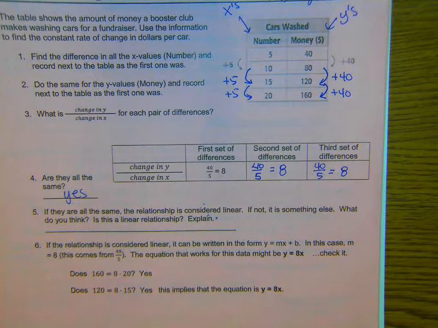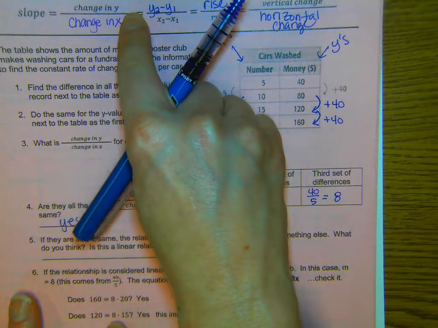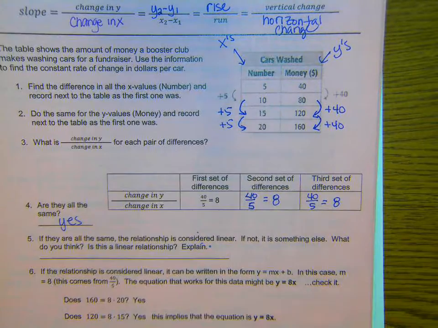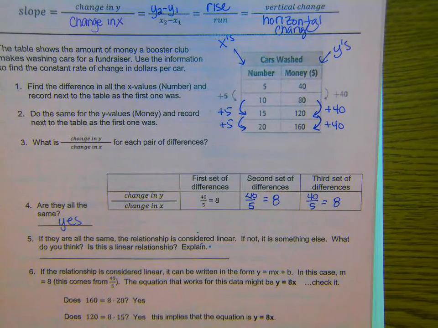Yes. And actually, the change in the y over the change in the x is called the what from above? What do we call that? The change in the y over the change in the x is called the slope. So what is the slope for this situation then? 8. Okay. So is this a linear relationship? The answer is yes.